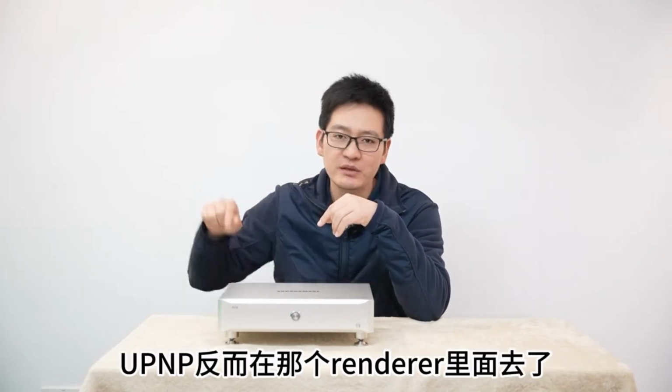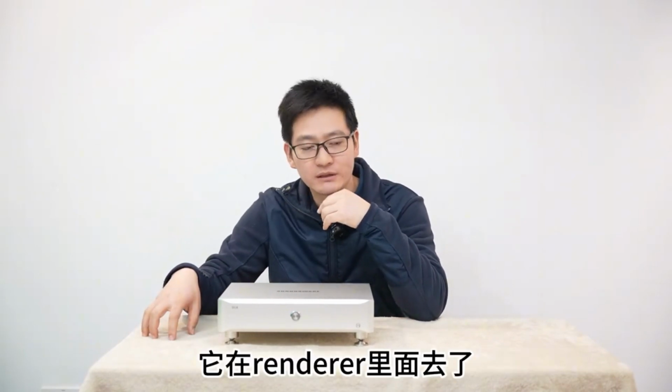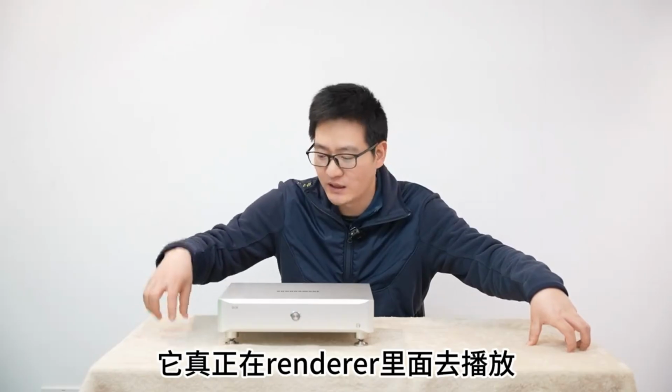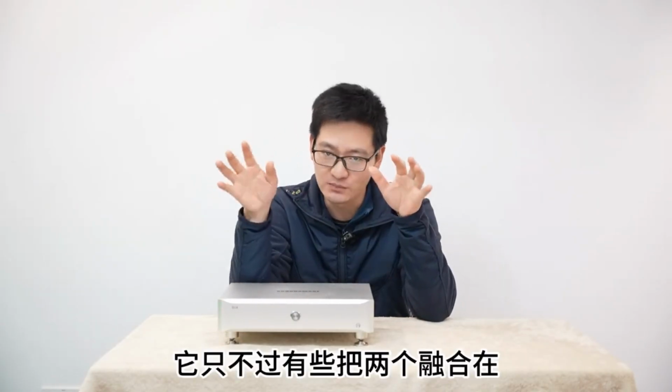Crucially, the UPnP controller is not the playback engine. It doesn't read the data, buffer it, or process it. It's purely a remote control. The actual playback happens in the UPnP renderer. The UPnP server is just storage plus management. The controller reads status from the renderer to display to you. So the roles are distinctly separated.